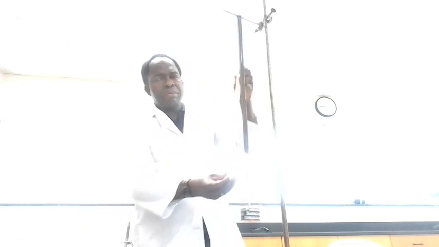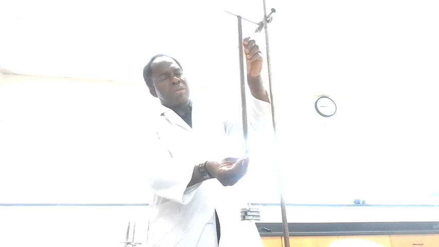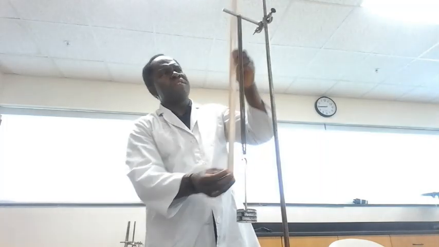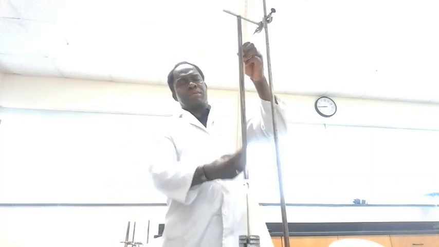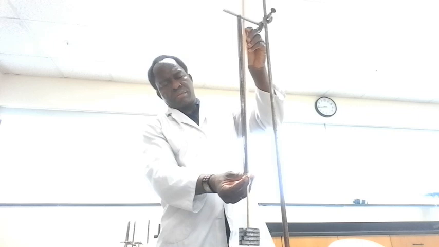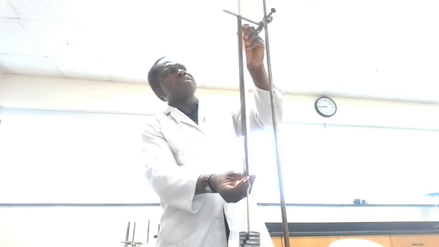Add another one to it. Now 350 grams. It stretches to 47.5 centimeters. Then we'll have a total of 450 grams. It stretches to 53 centimeters.